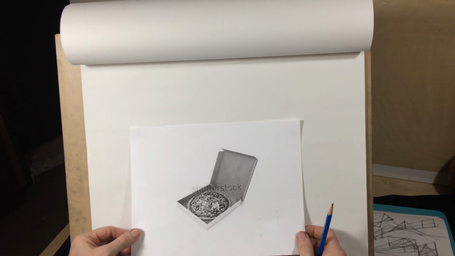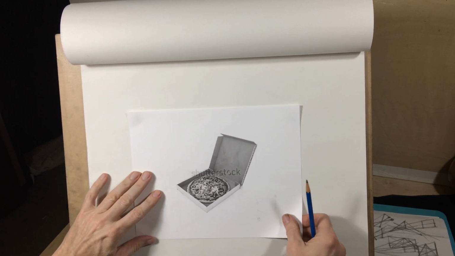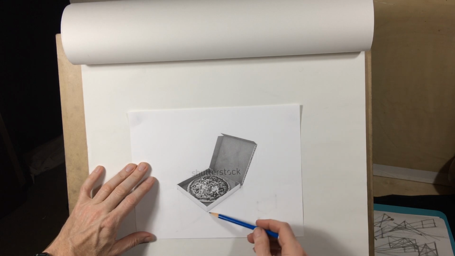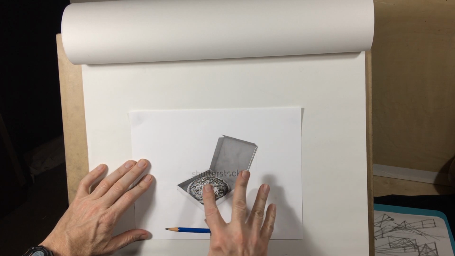Hi, I'm going to do a video here a little bit on how to get started with angles, as well as how to imagine and get a sense for what the angles of a master box that this whole thing could fit into.